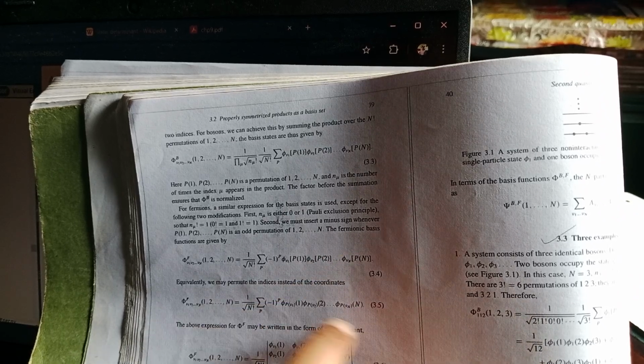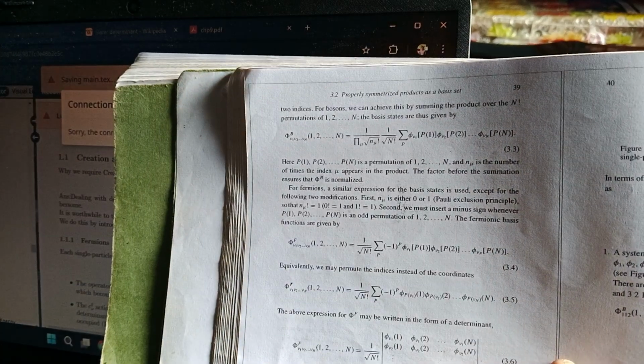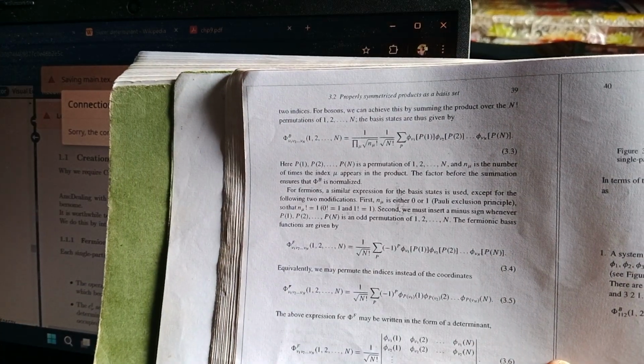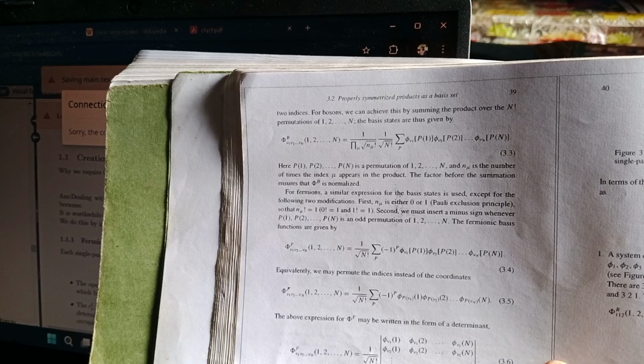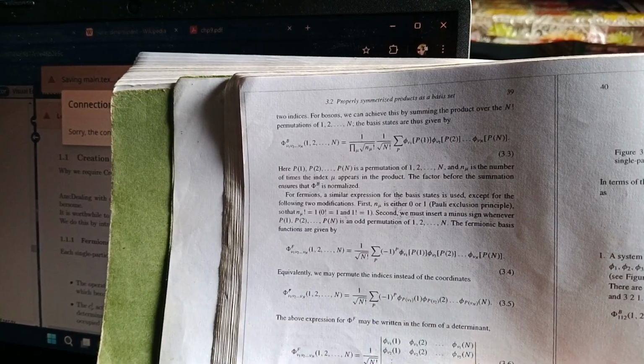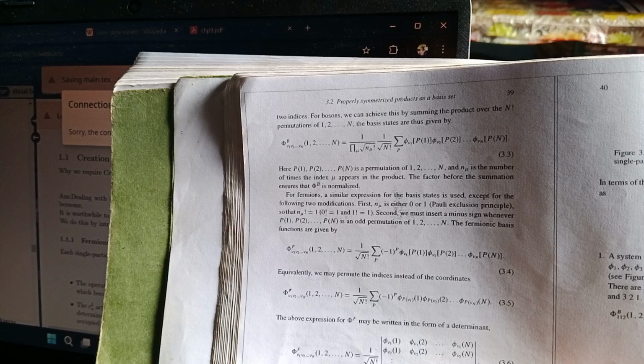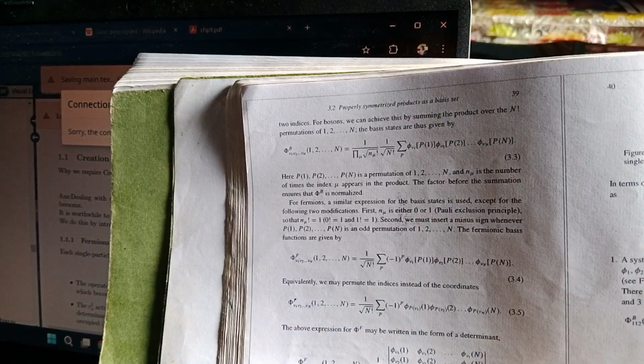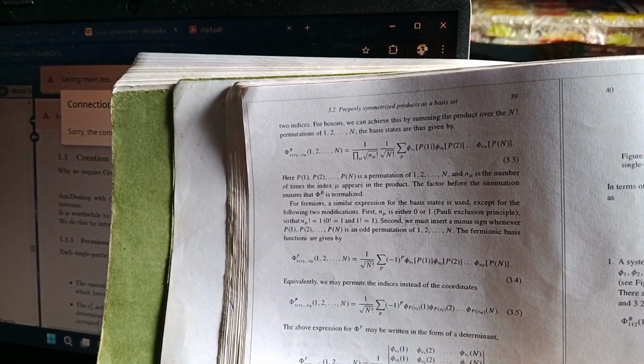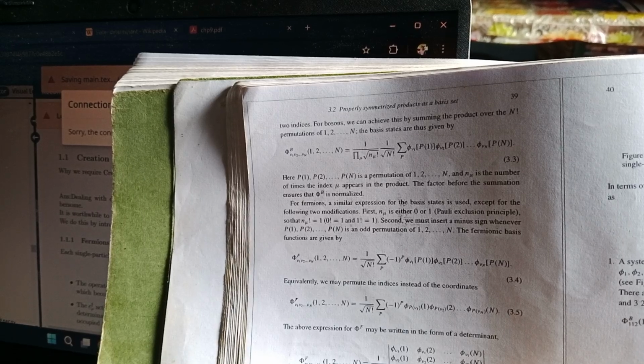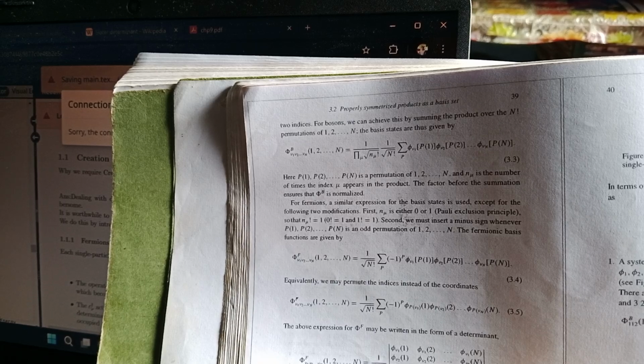So in this way we can write the many particle system wave function for the bosonic system. Till now we have studied the many particle system wave function for the bosonic case and the fermionic case. Now what happens is that if we are going to write this n particle wave function, there are many eigenstates we have to multiply, and in this way we expand it.